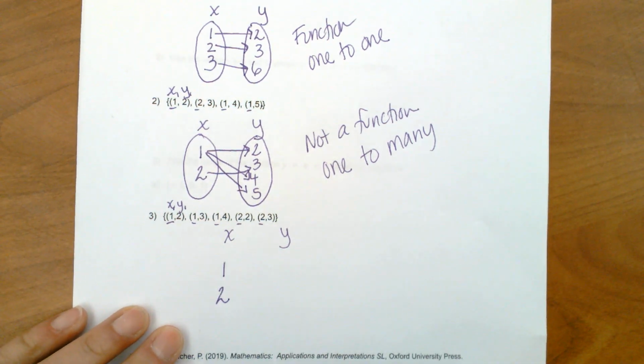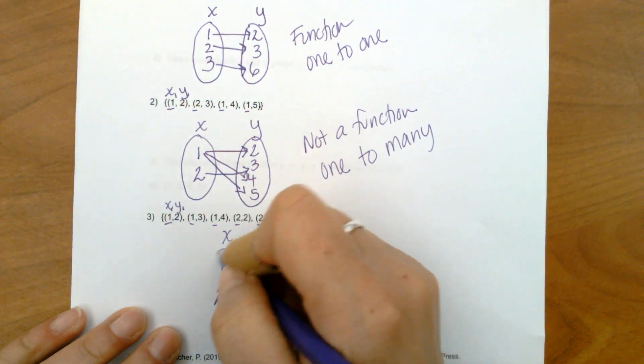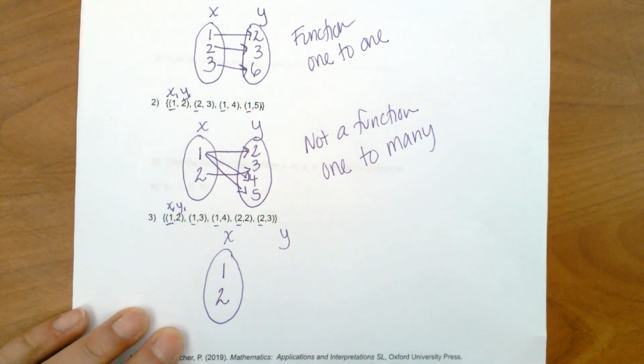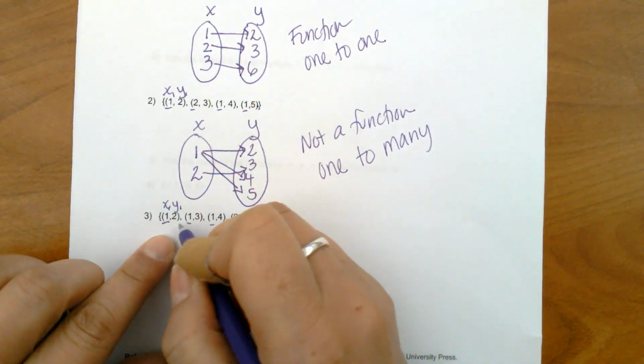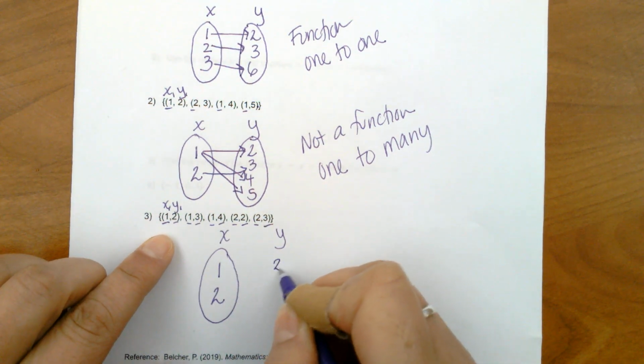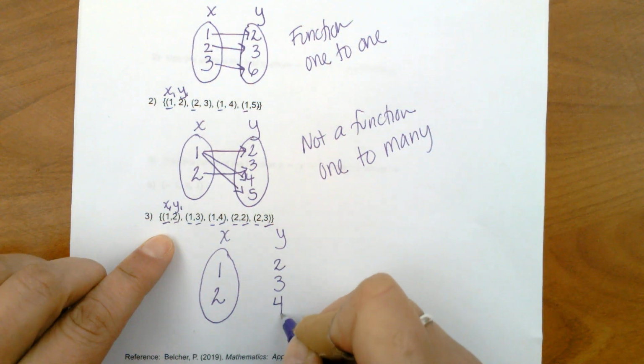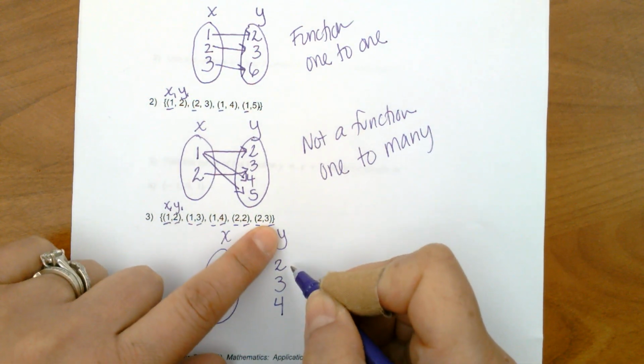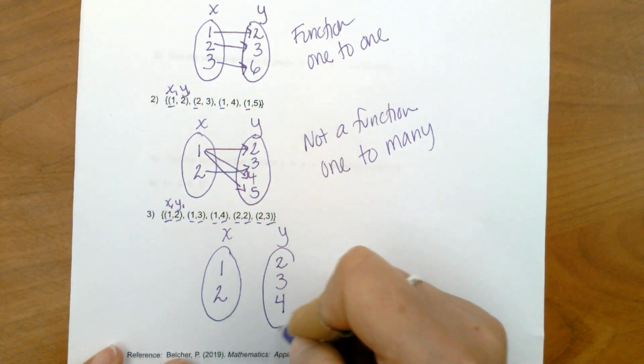That's it. We don't have to write them down again. I know they're repeated. That's fine. The arrows will take care of that for us. In our y values, we have 2, 3, 4, 2, 3. So 2, 3, 4. We already wrote the 2 down, and we already wrote the 3 down. So that's all we're going to write.